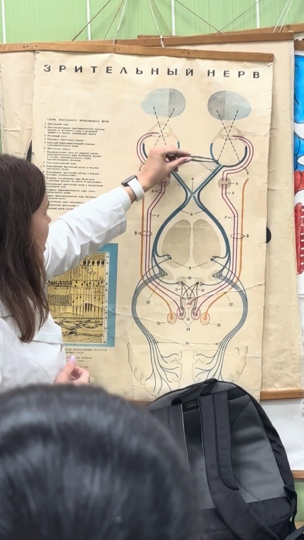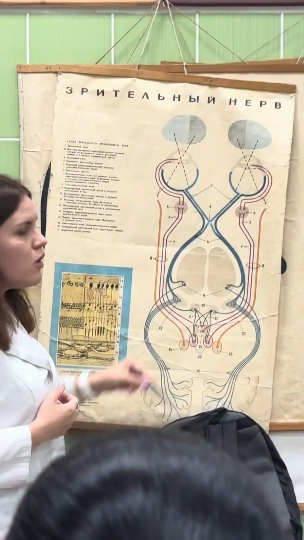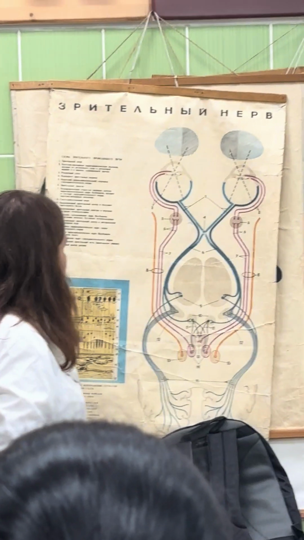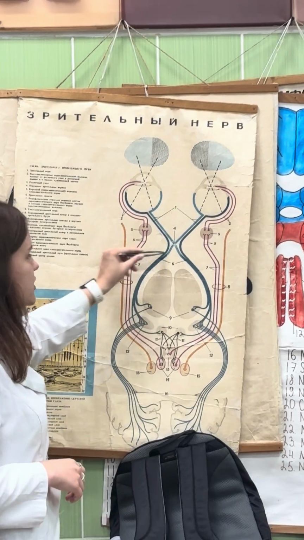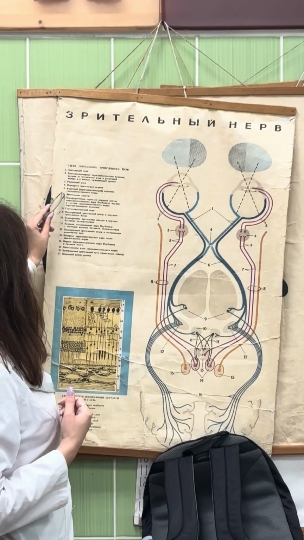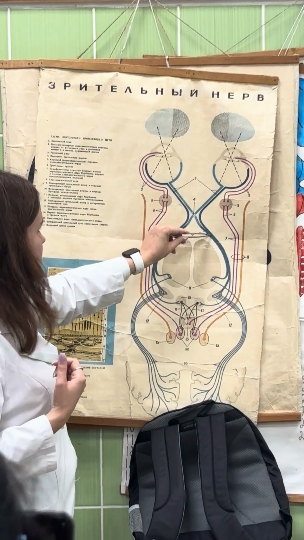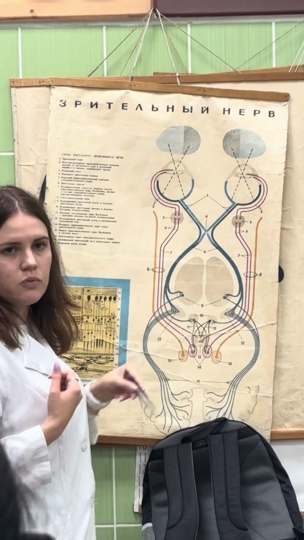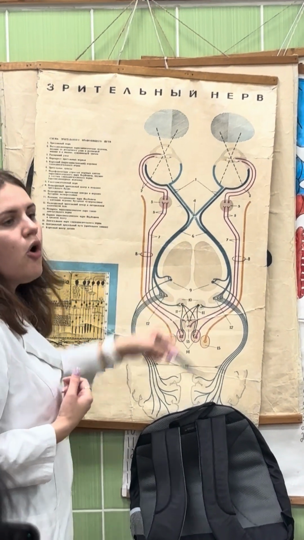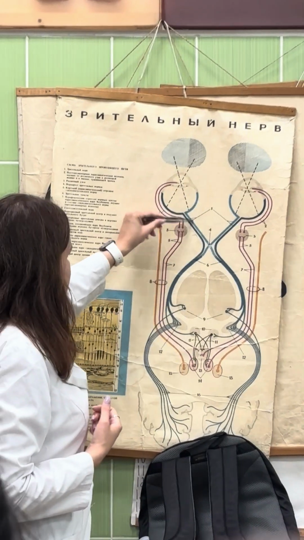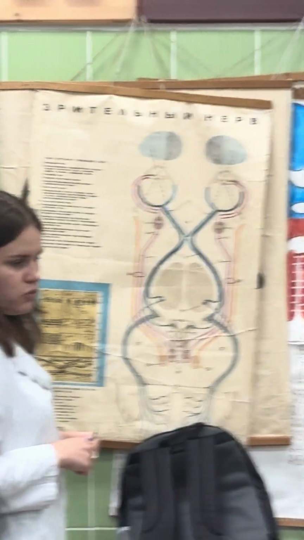You can see that some fibers go to the same side, but some fibers go to the opposite side. This is nervus opticus, chiasma opticum, and then it is called tractus opticus. Number 6, tractus opticus. And one tract takes a signal from this eye and this eye. Understand why? Because some fibers go to the same side, some go to the opposite side.